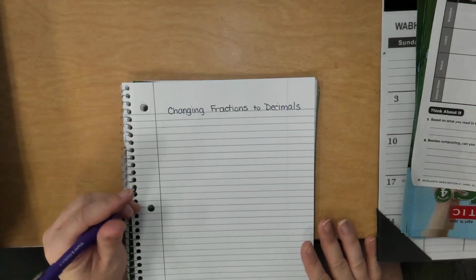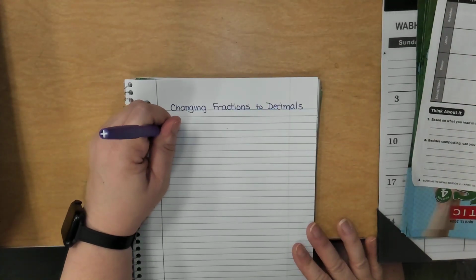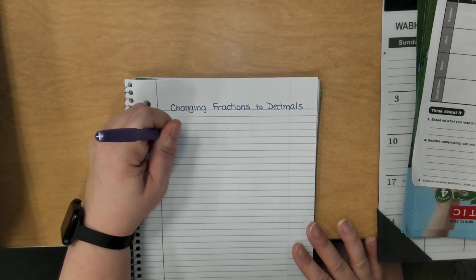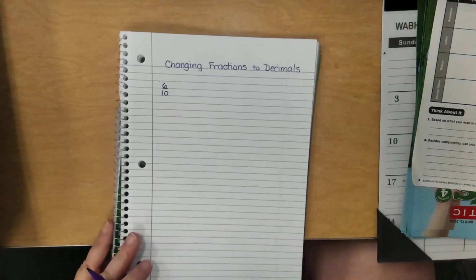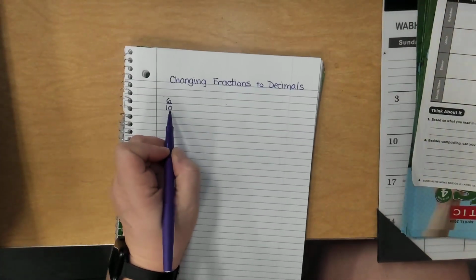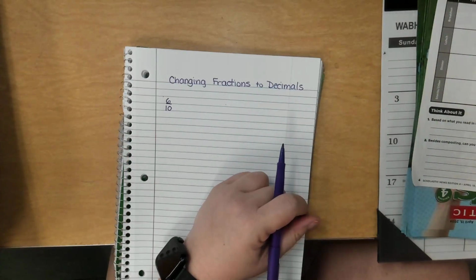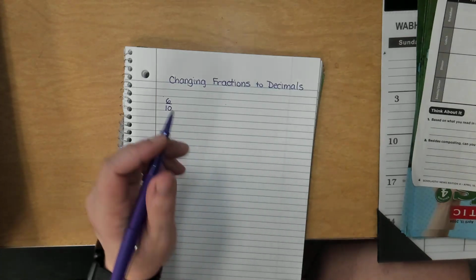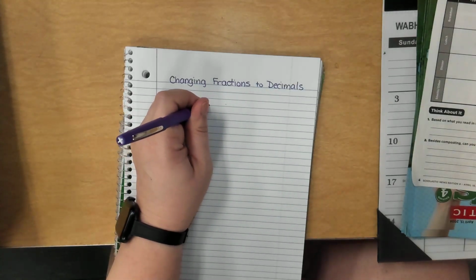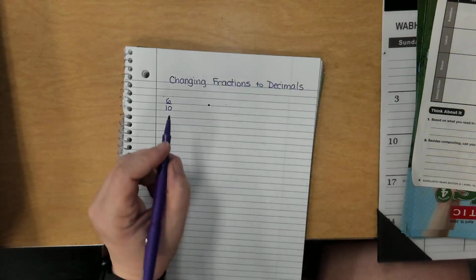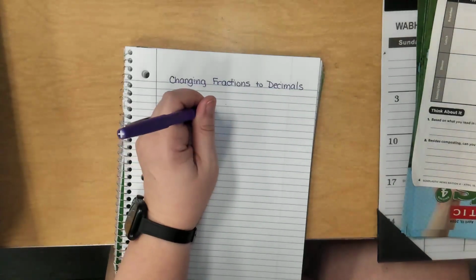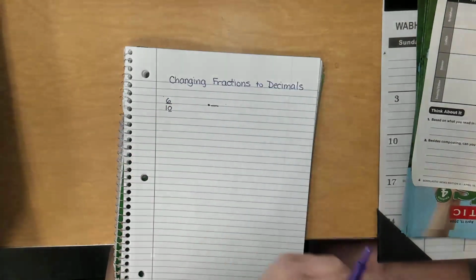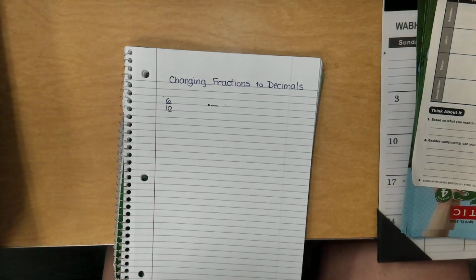So first, I'm going to translate 6/10 into a decimal. Okay. So first, I need to find the tenths place. The easiest way to do it is start with a decimal point. And I have 1 0 in 10, which means I get to place a number one place after the decimal.